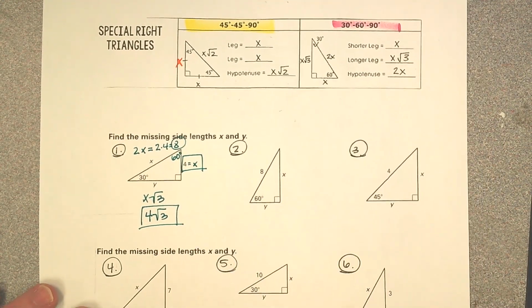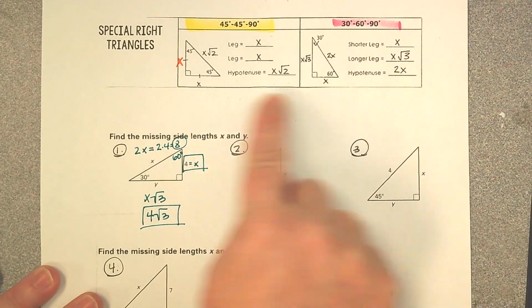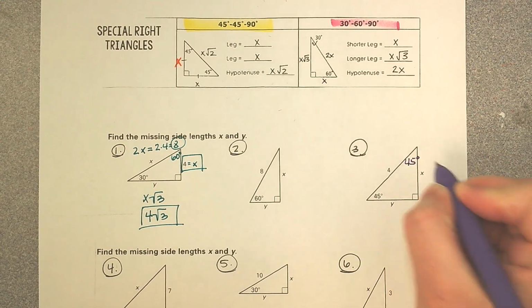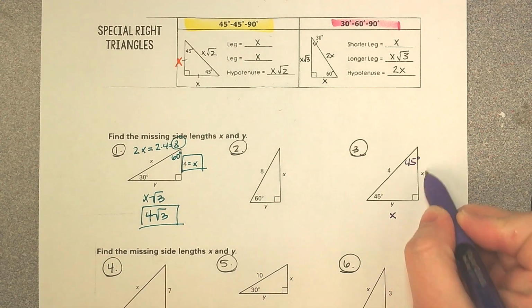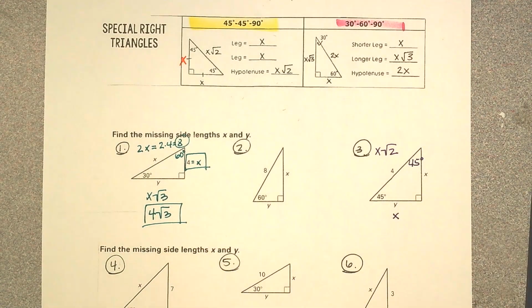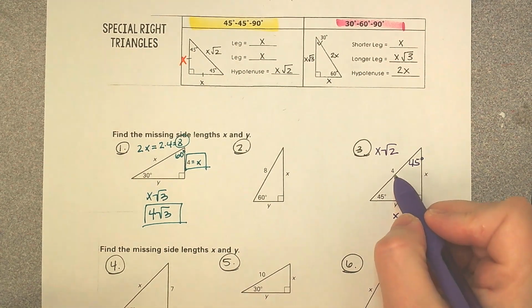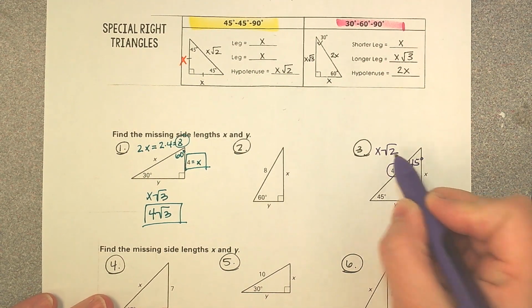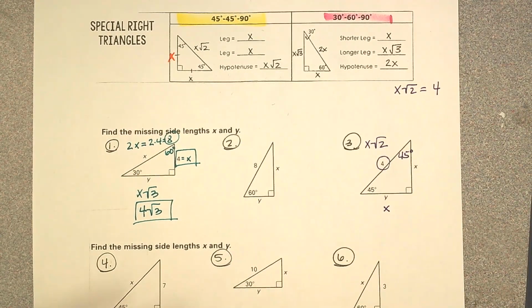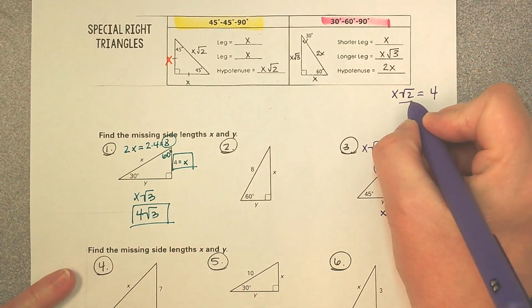So you have to use the rule for each triangle, label it like the rule, and then solve using what you can. Number 3, this is a 45, 45, 90. Both legs are equal, and the hypotenuse is x times square root of 2. If the hypotenuse is 4, and we know that's equal to x times square root of 2, how do I solve for x? Divide by square root of 2.